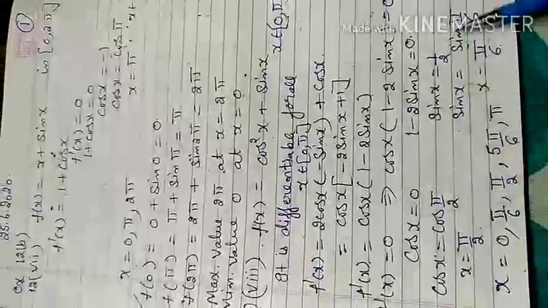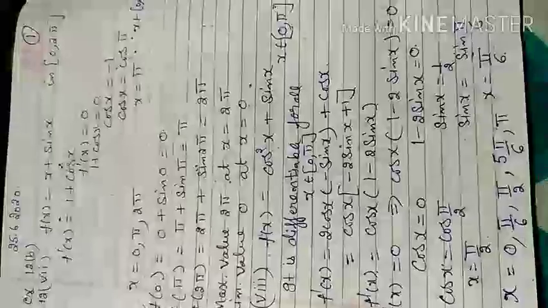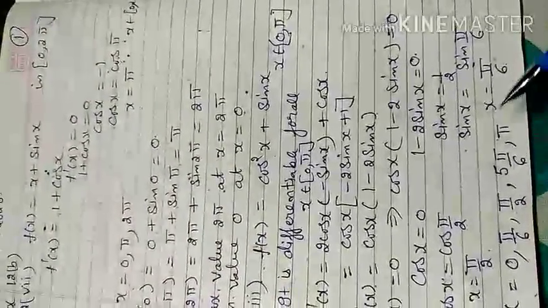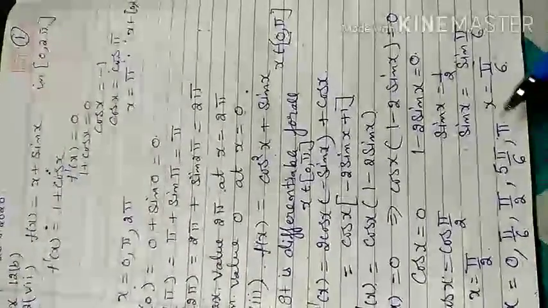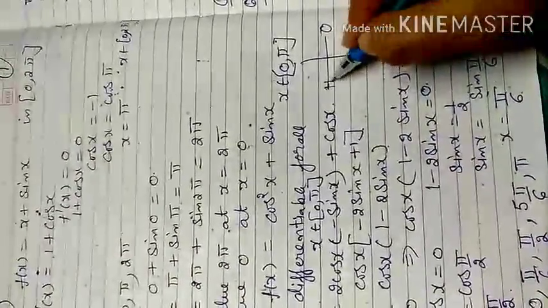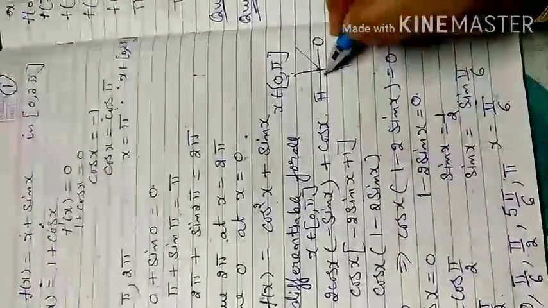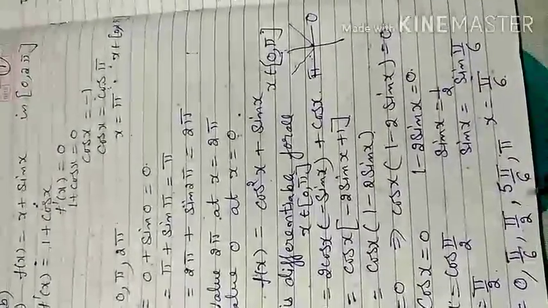Now here we got two values, π/2 and π/6, and we also have two interval endpoints given in our question. So the values will be 0, π/6, π/2, but before 180 degrees there is one more value for the sine of π/6, that is 5π/6, because 0 to π covers two quadrants. One is π/2, one is π/6, and before π in the second quadrant there is also 5π/6. So we have five values, and we substitute them one by one in our original equation.